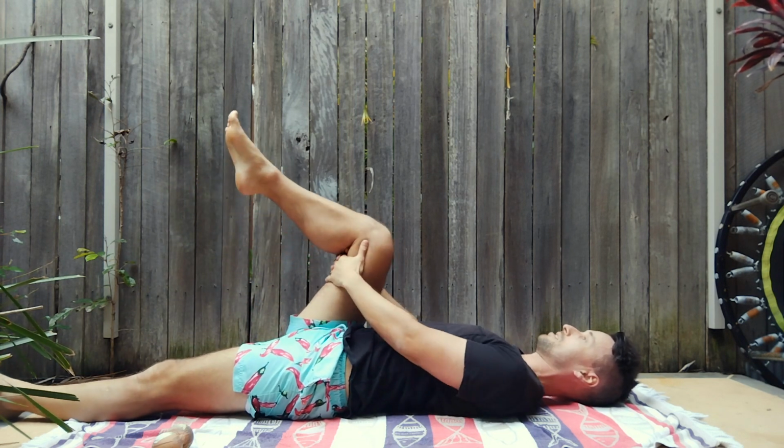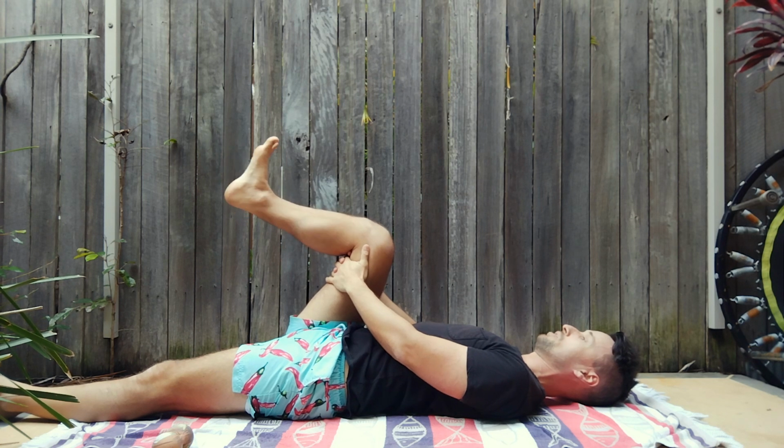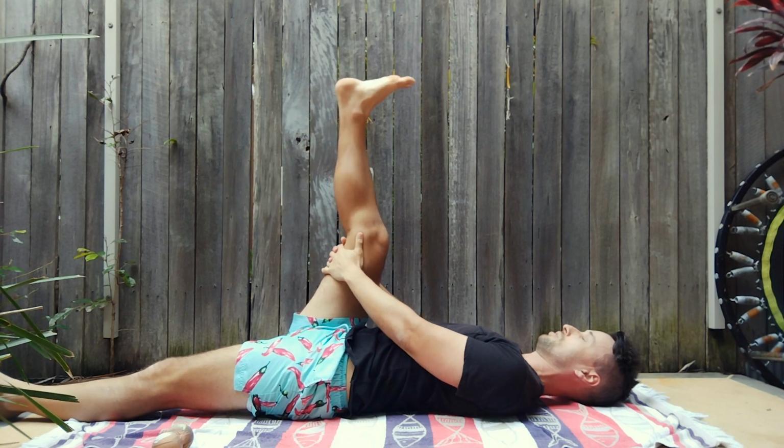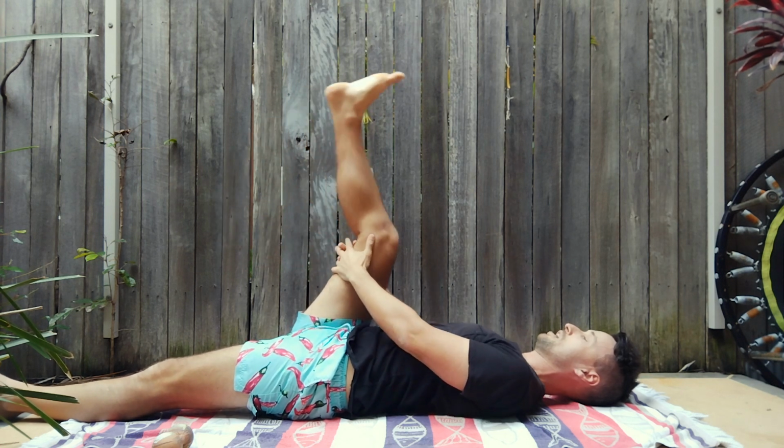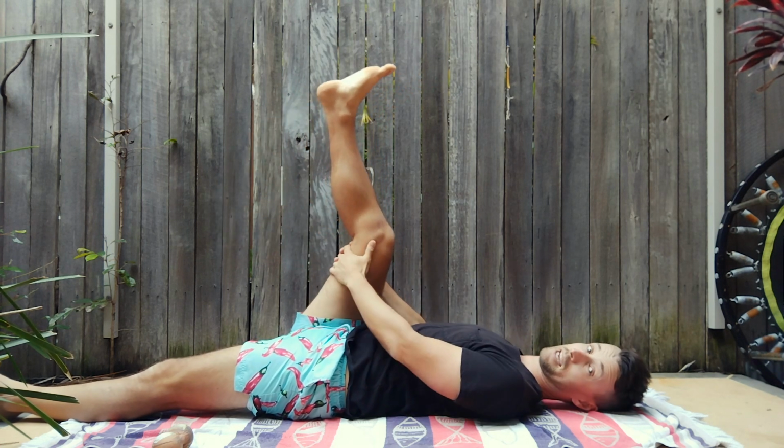You want to make sure you stay nice and comfortably relaxed. You want to bend your foot back just to tension up the nerve to begin with. Then all I want you to do is very gently straighten your leg as far as you feel comfortable. And what you'll hopefully find is when you get towards the end of this position, you'll feel some of that tension down the back of your leg.